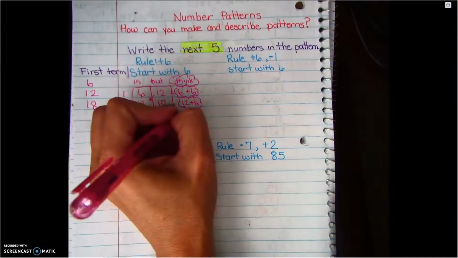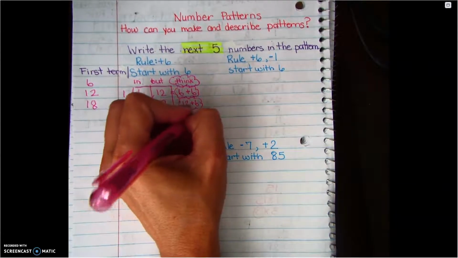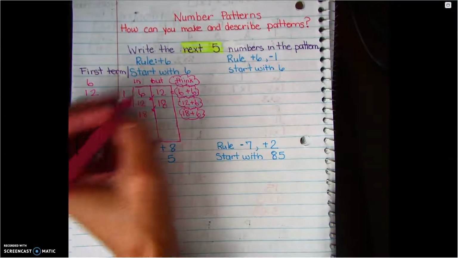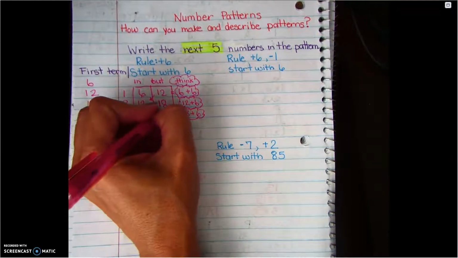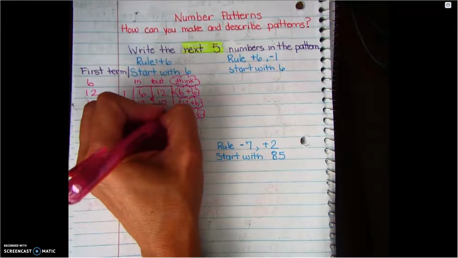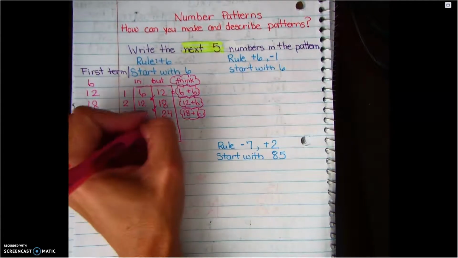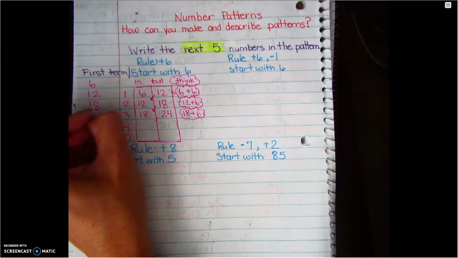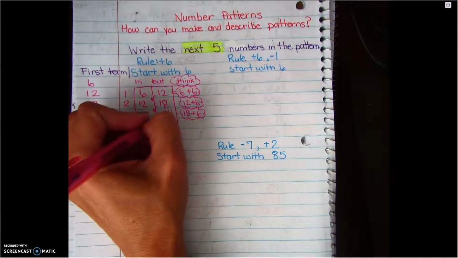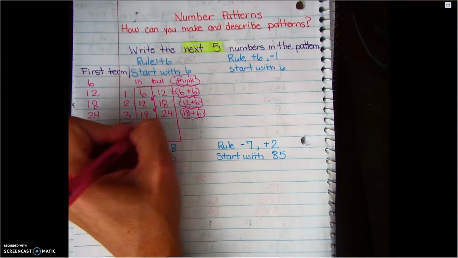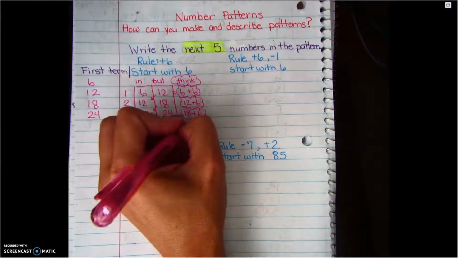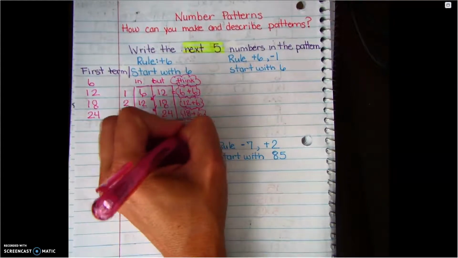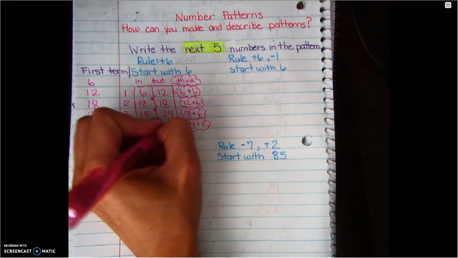I think I start with 18, I think plus 6 because that's the rule, and 18 plus 6 is 24. And put it over here, come down, same thing. Now I have 24 plus 6, and that is 30.